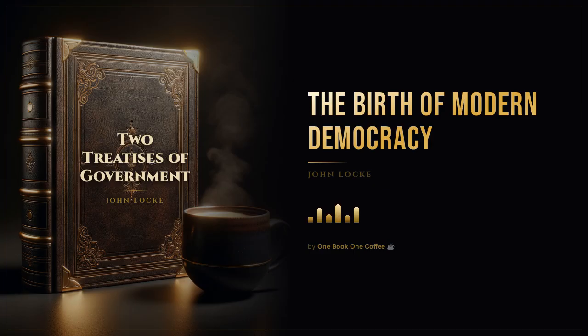Even in established democracies, we continue to grapple with questions about when civil disobedience is justified, how to balance order and freedom, and what to do when democratic institutions themselves seem to fail. Locke's insights don't give us easy answers to these contemporary challenges, but they do give us a framework for thinking about them thoughtfully and seriously.